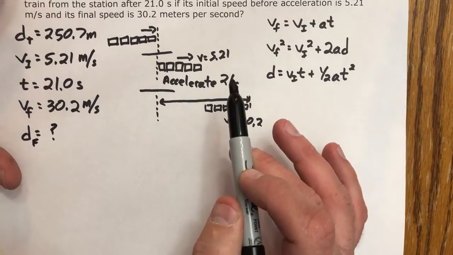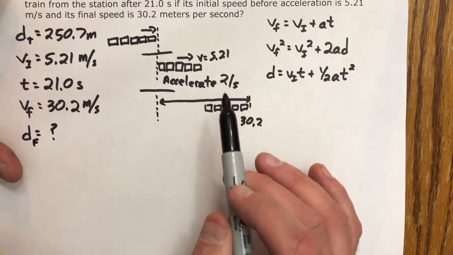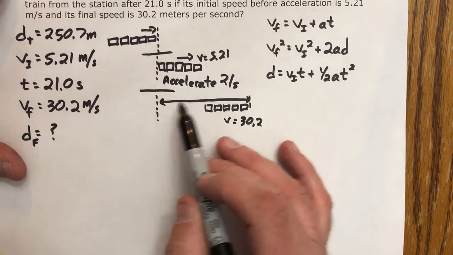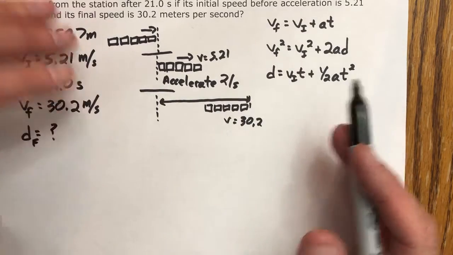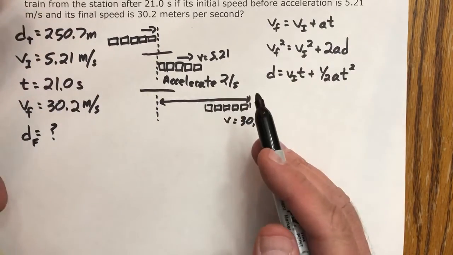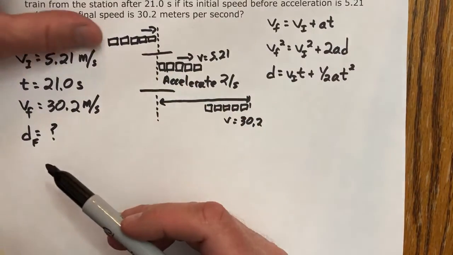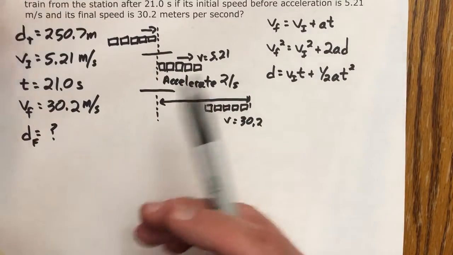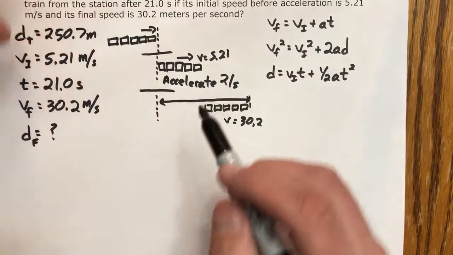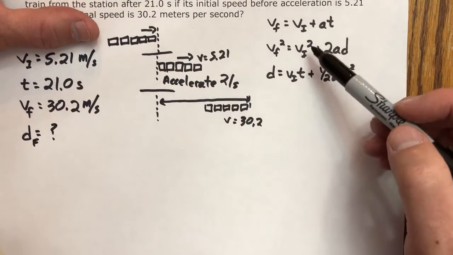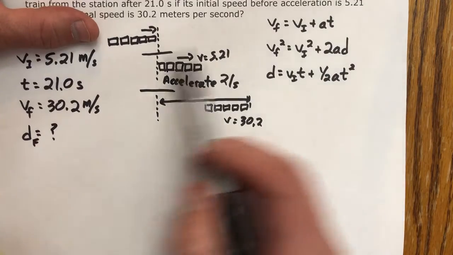Let's just assume for right now that we are just going to find the displacement of the train, not necessarily the front or the back, just of the train. So we're going to match up these variables here, not this one. We don't care how long the train is. We're assuming the train is just a dot. We're going to use these variables here to match up with these equations to find displacement. Okay, so we got Vi.